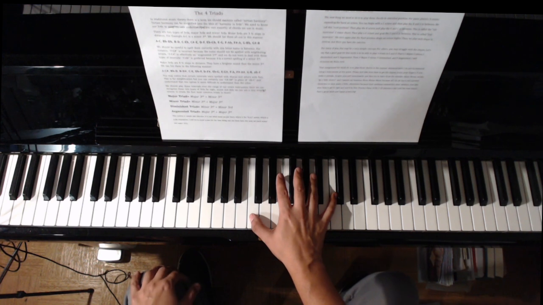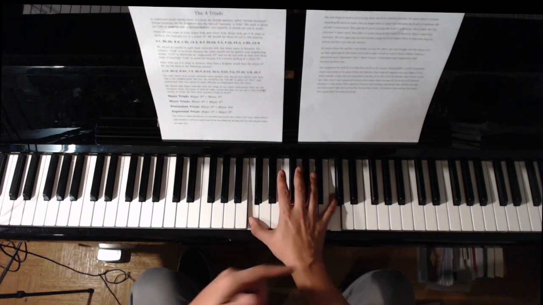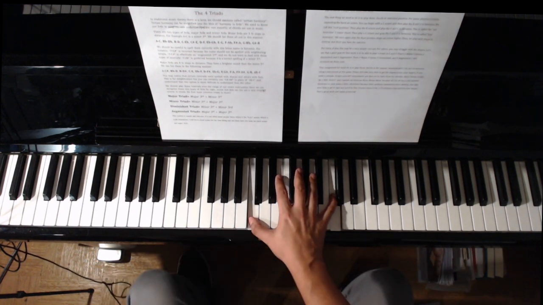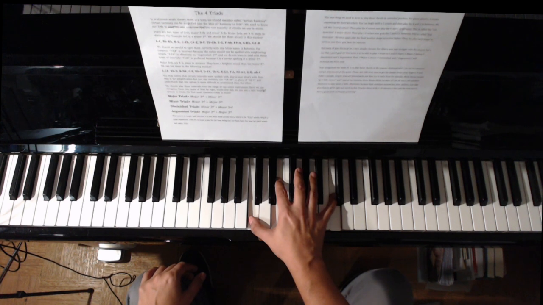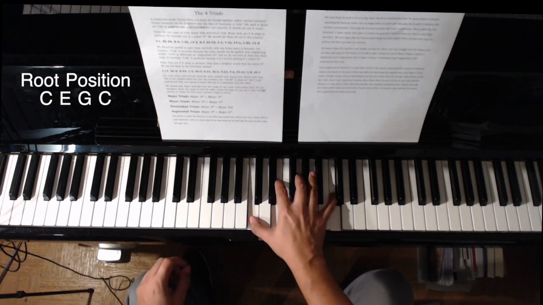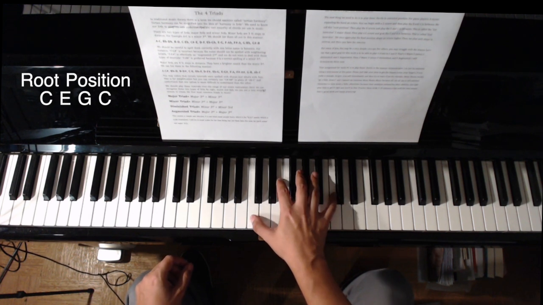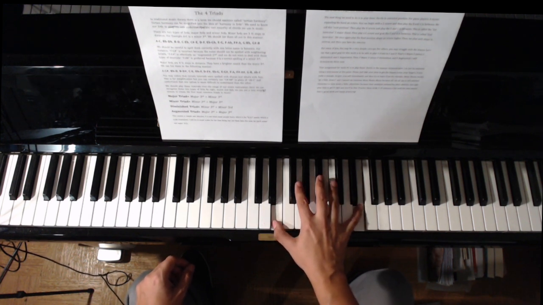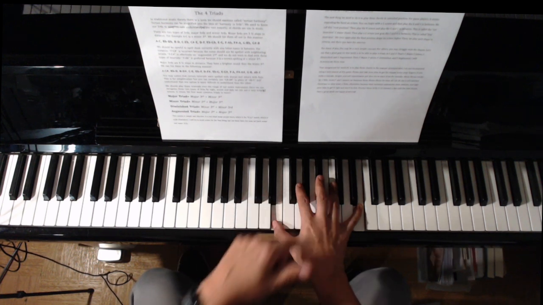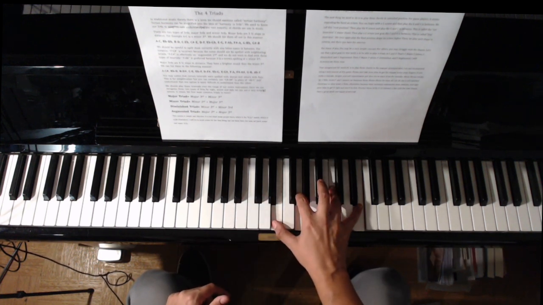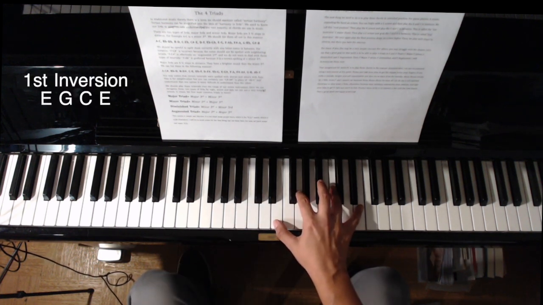Now, when you play a C octave, you're going to have two chord tones, the E and the G in between. We're talking about a C chord here, E and G. That's a root position C major chord. Now we're going to go to E, grab the octave, and here I see a G and a C. This is called a first inversion C chord in extended position. That's all the fancy speak.